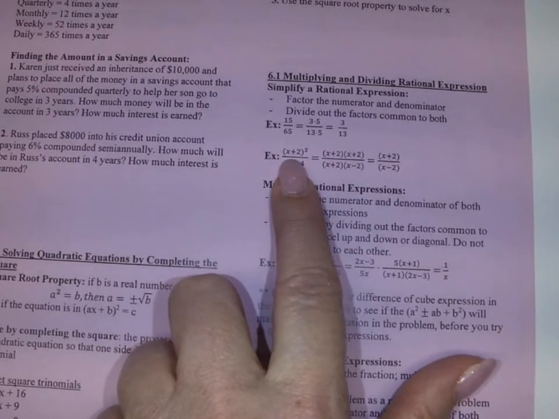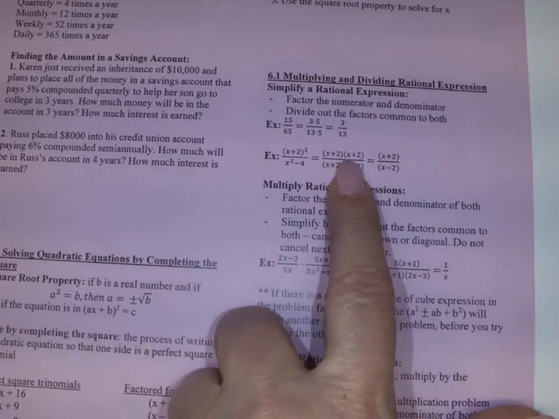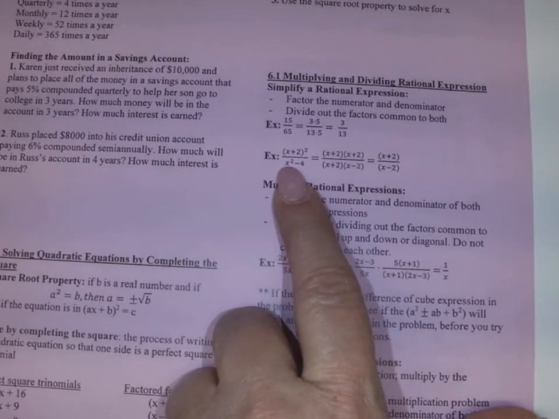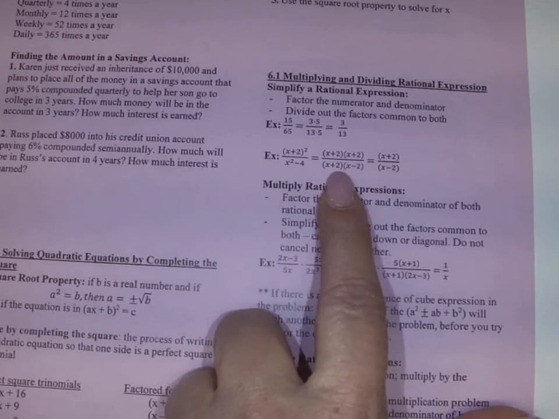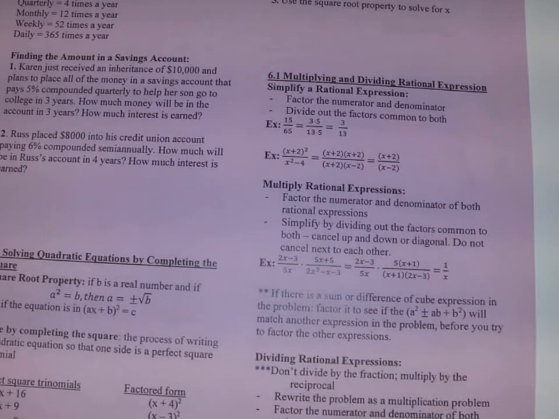If we have something like x plus 2 quantity squared over x squared minus 4, well, this is the same as x plus 2 times x plus 2 over, this is the difference of squares, which is x plus 2, x minus 2. So you end up with x plus 2 over x minus 2. And then we're going to do some multiplying.